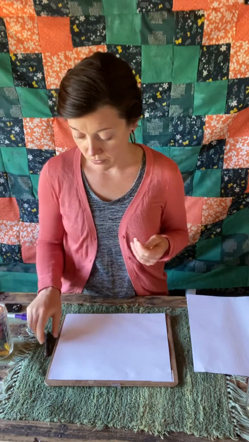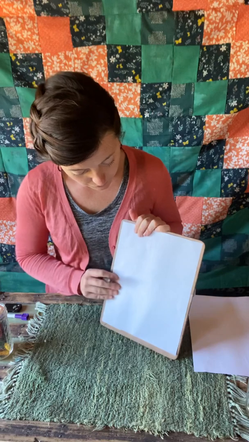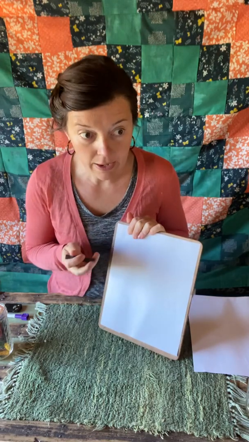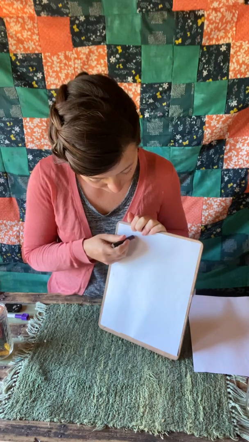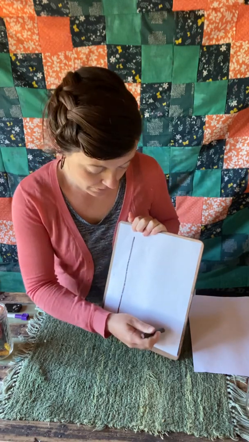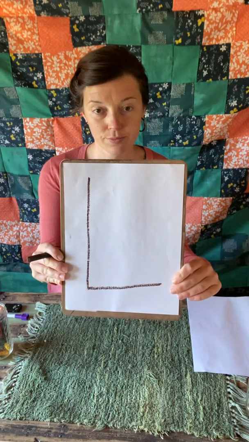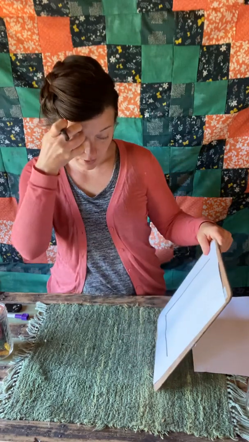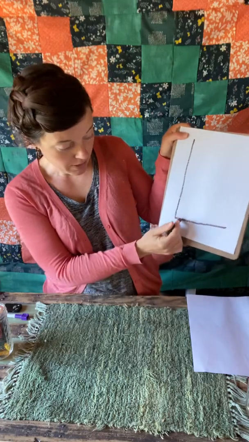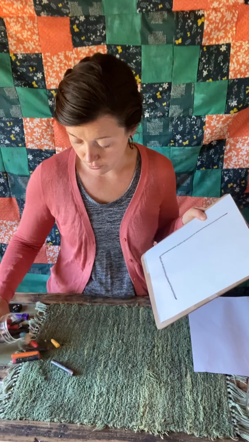Okay? So when we make a graph, we need to make a long line down one part of the paper, and then another long line going across the paper. Okay, so it's like a big L. Okay, and on the bottom line, that's where we're going to make our different categories, okay? So you can get creative when you do this.